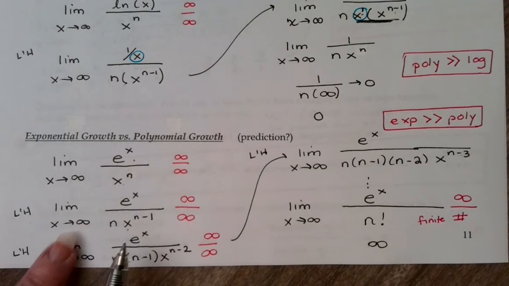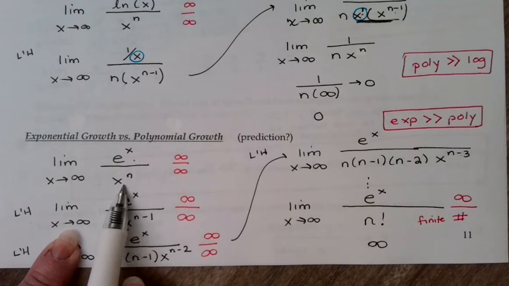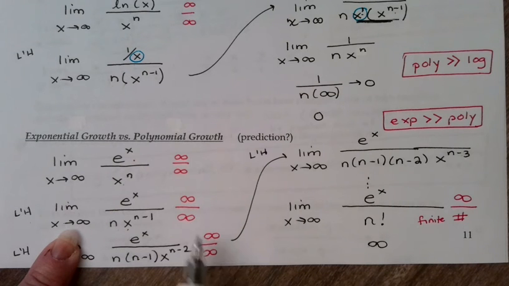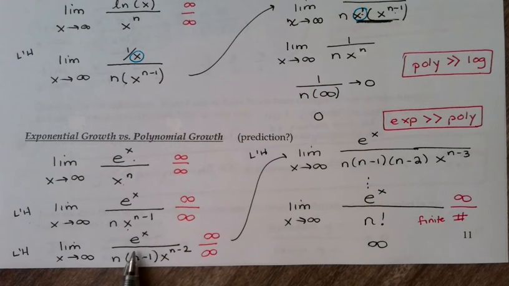Here's L'Hopital's rule. Derivative of the top is still e to the x. Derivative of the bottom, n times x to the n minus 1. Continues to be infinity over infinity. So I'm going to take L'Hopital's rule again. Derivative on the top, still e to the x. Derivative on the bottom, here's that n. This n minus 1, bring that down in front, decrease the power by 1.